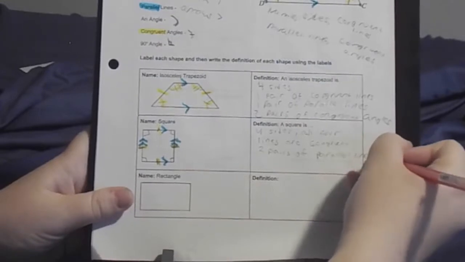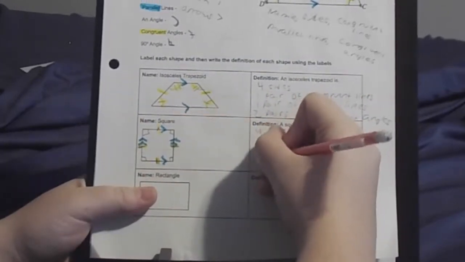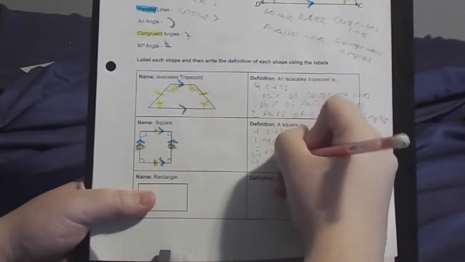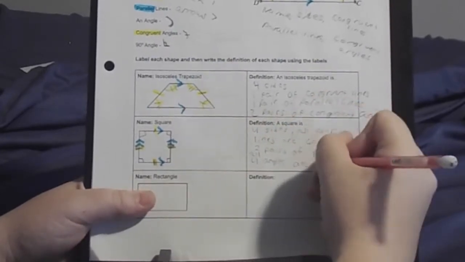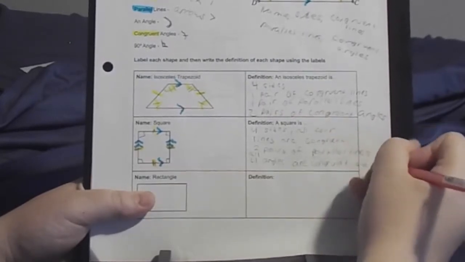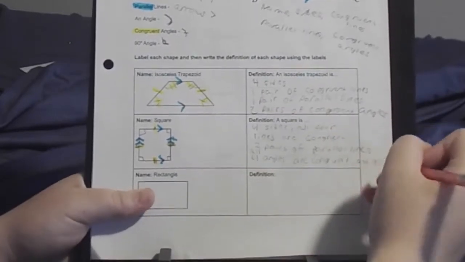And then for the angles, we marked that they were all 90 degrees, which means all 4 angles are the same, so they're also congruent. So all 4 angles are congruent, and they're the special one, the 90-degree one, and 90 degrees.